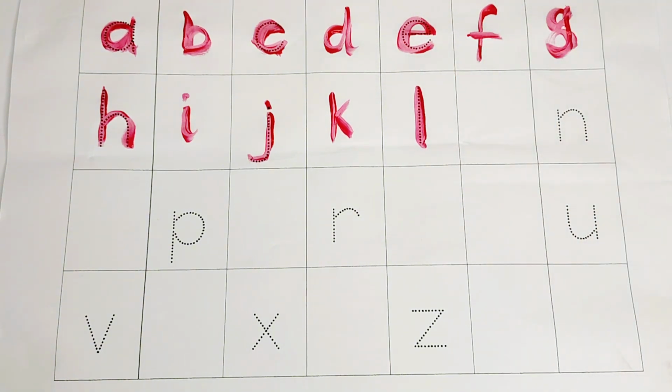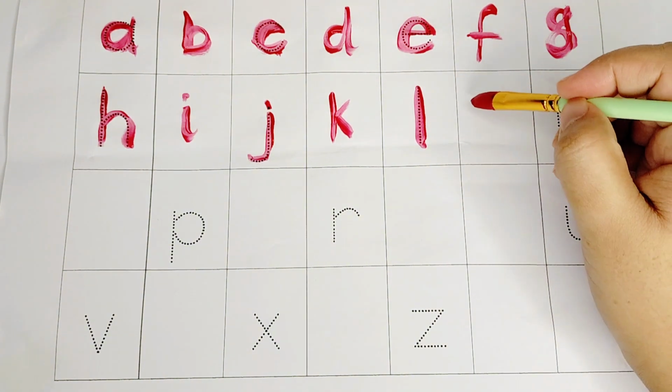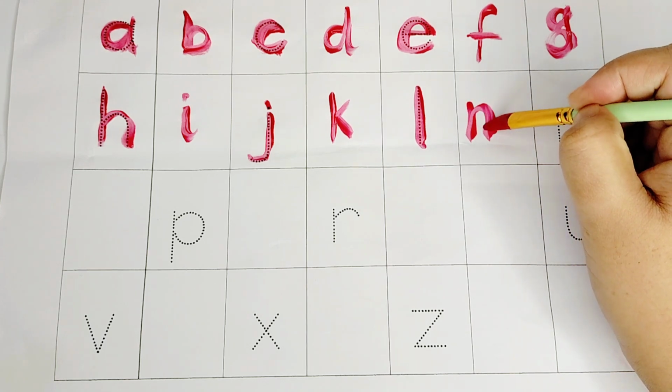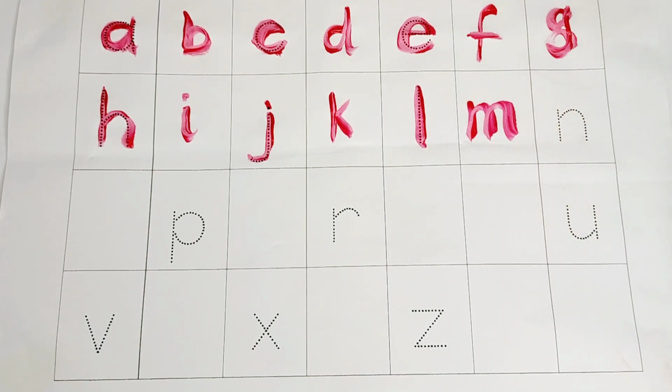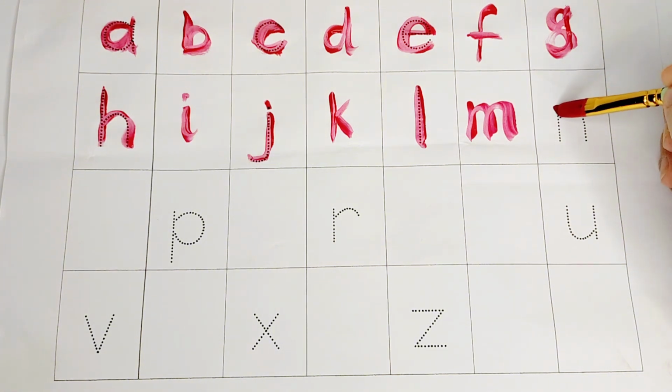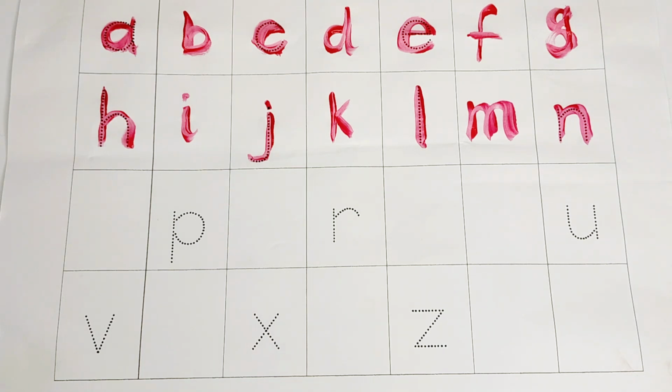Next box is also empty, so we have to write down lowercase letter M like this. Next we have lowercase letter N like this.